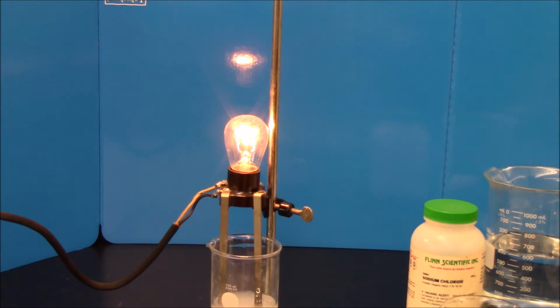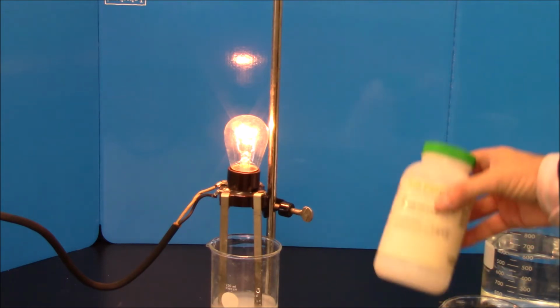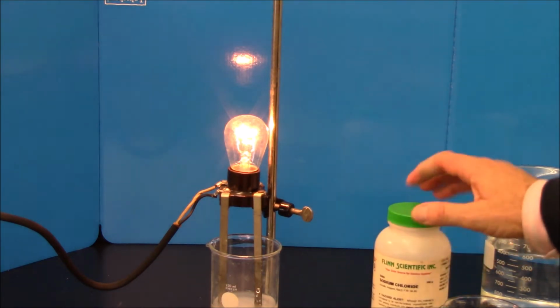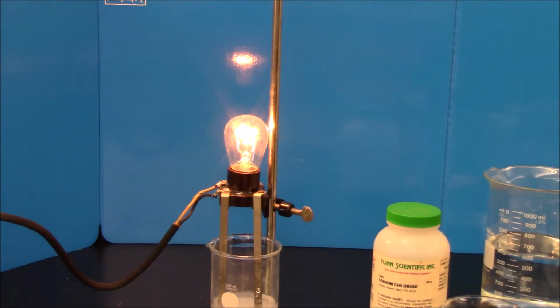So two things. One, it has to dissolve in water, and two, when dissolved, it has to produce ions. Now there is another way I could have done this with the sodium chloride. I could have melted it, and then the ions would have been mobile as well, but the temperatures required to melt most ionic compounds are pretty high, so that's not really something I'm going to do for you.